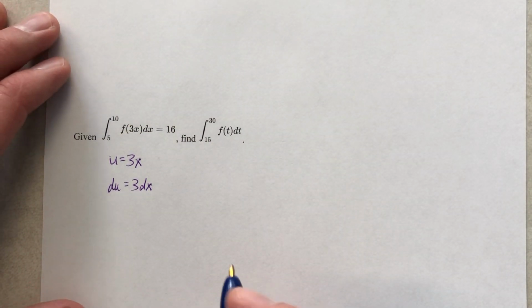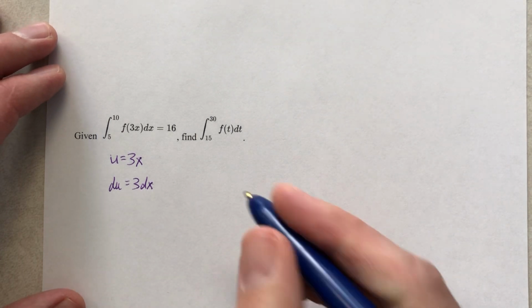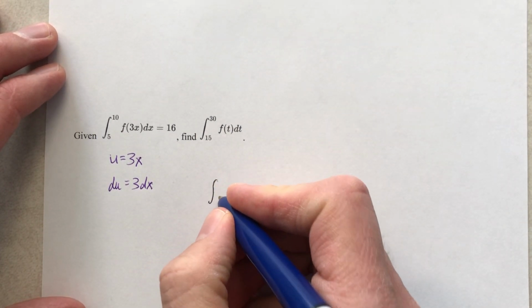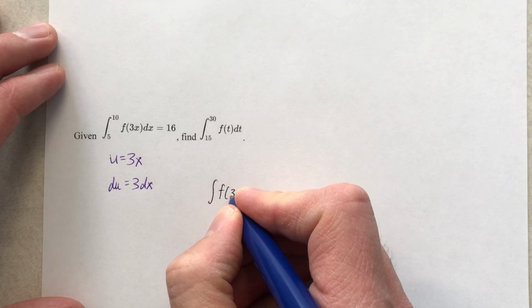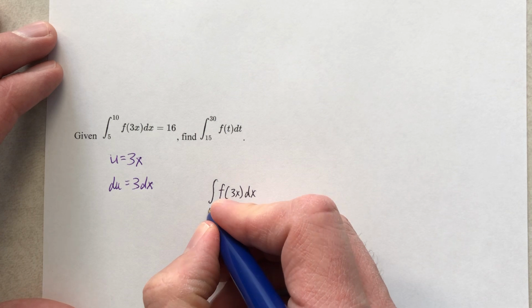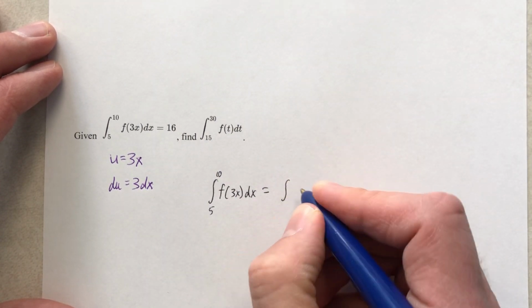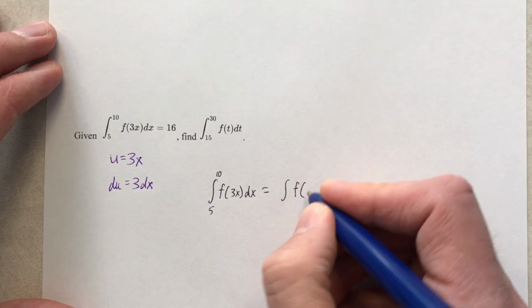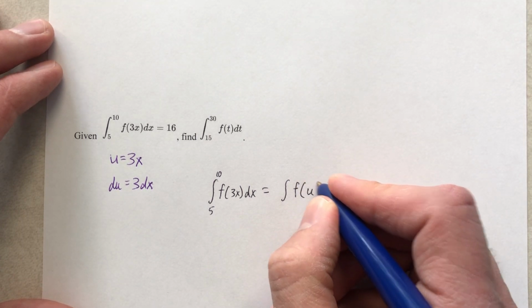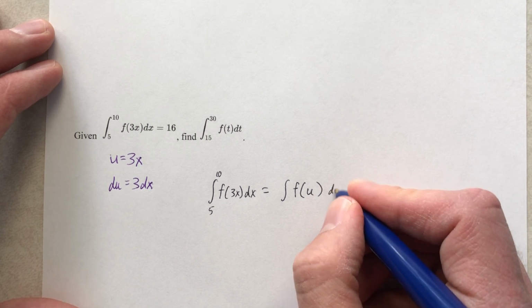All right. So since I have that, I'm going to bring it down here, and we're going to say we really have the integral of f of 3x dx from 5 to 10, and that is equal to the integral of f evaluated at some function u, and then du.